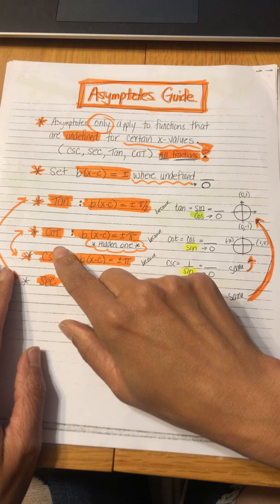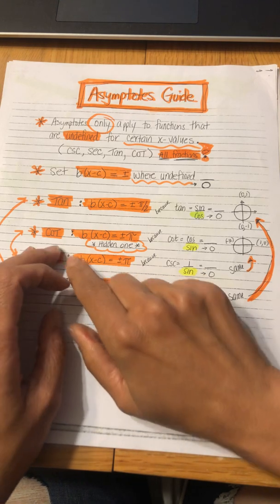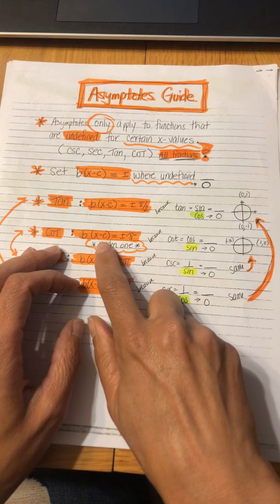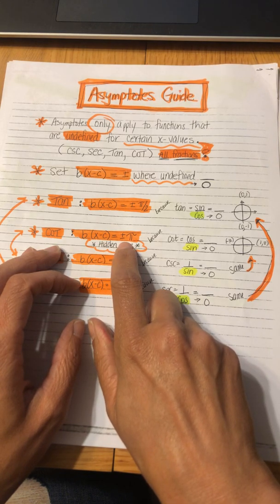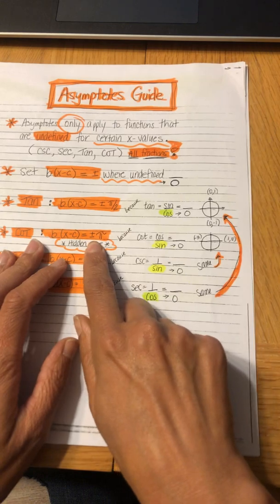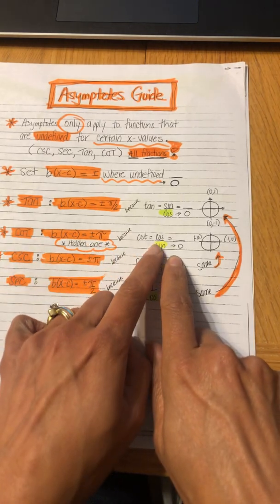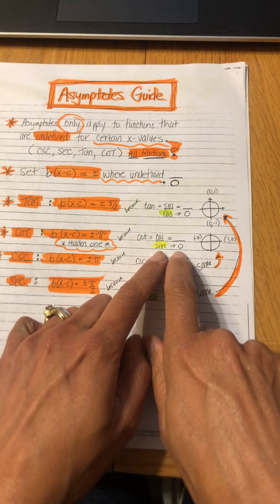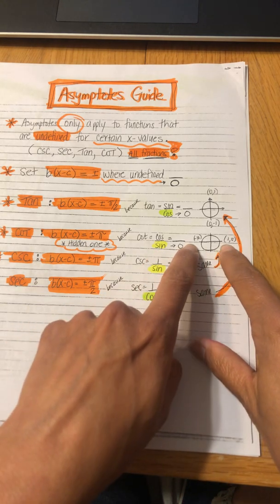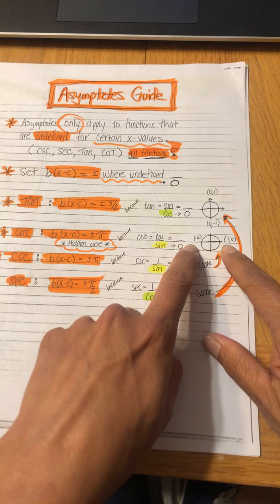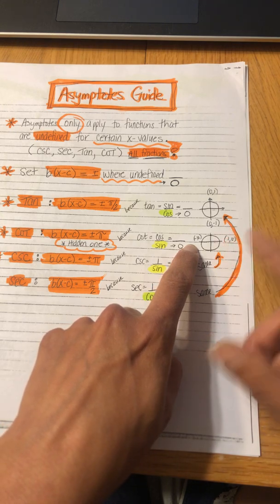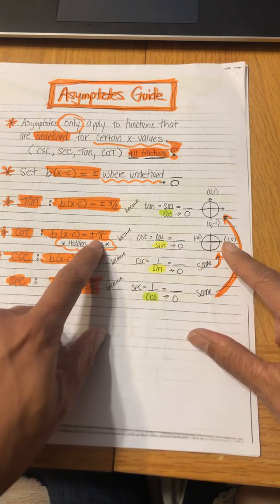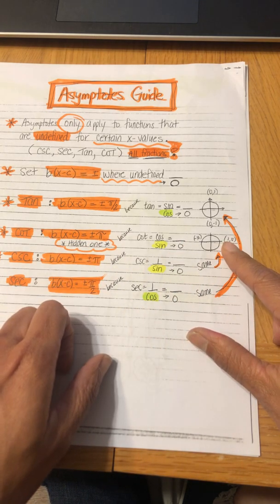Cotangent is the kind of opposite. It's not exactly opposite. It has a hidden one, and you set the b times x minus c equal to plus or minus pi. Okay? And that's because cotangent is cosine over sine, so sine's in the denominator now. And when sine is 0, that's at these 2 points, 1, 0 and negative 1, 0. So that means at 0 or 2 pi and negative pi. Okay? So that's why you set it to plus or minus pi.